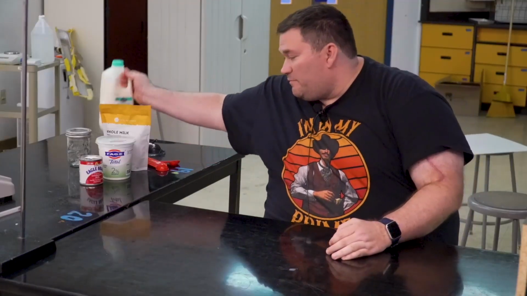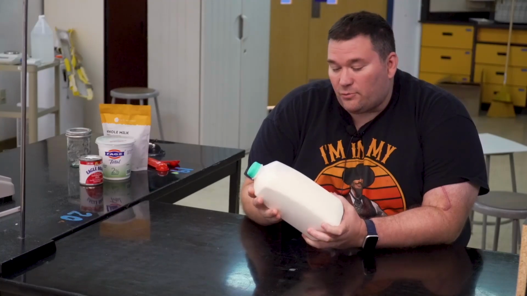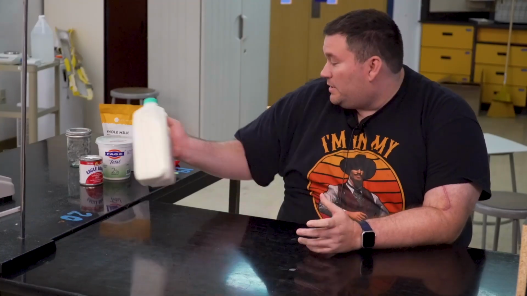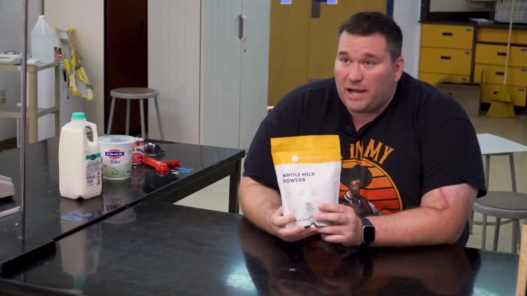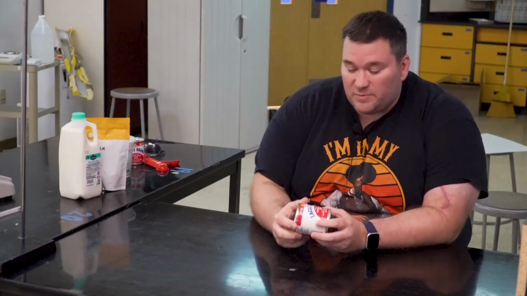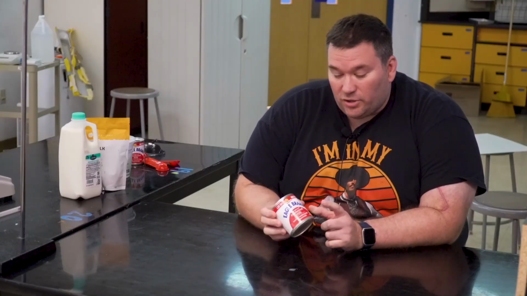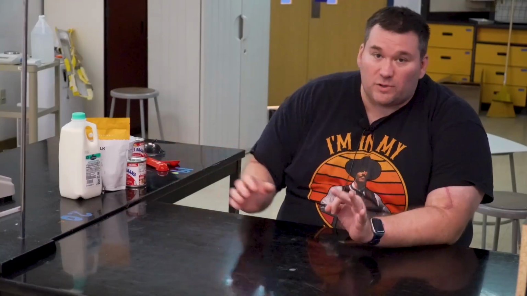What we are going to be using is different types of milk. So you get to choose between 1, 2, and 3%, which is known as whole milk. You also are going to be adding for protein some whole milk powder or powdered milk. And then some condensed milk, which is sweetened condensed milk, is going to be used for the sweetness. And so you're going to be putting in 1, 2, or 3 tablespoons depending on what you would like to add.